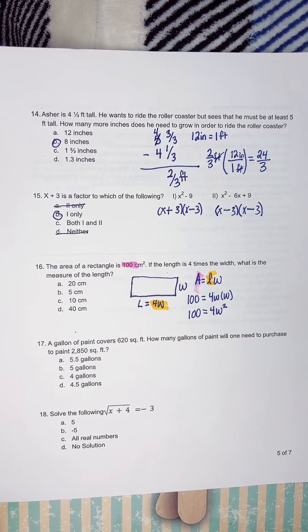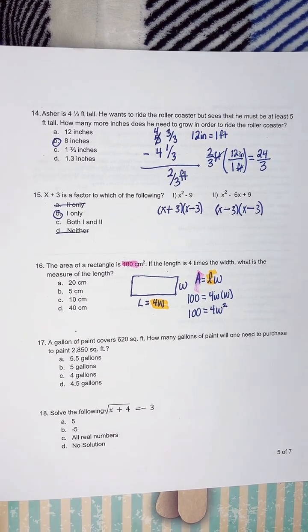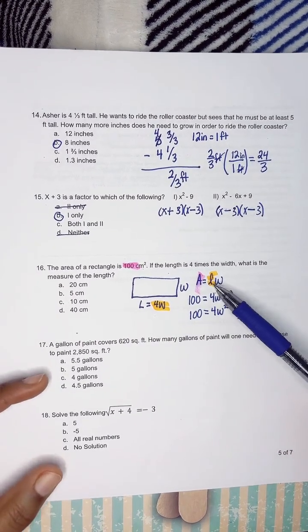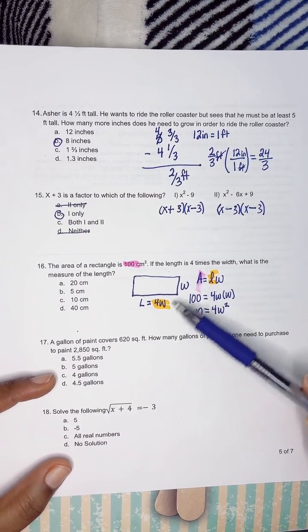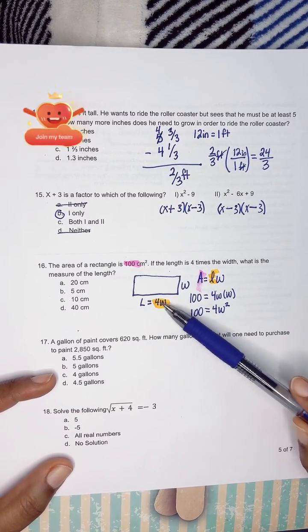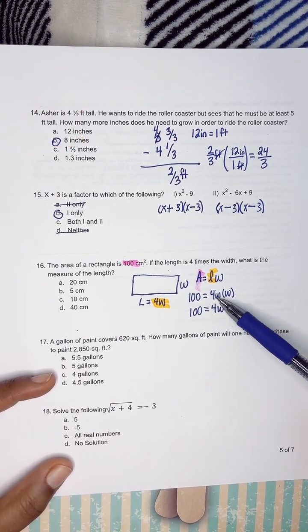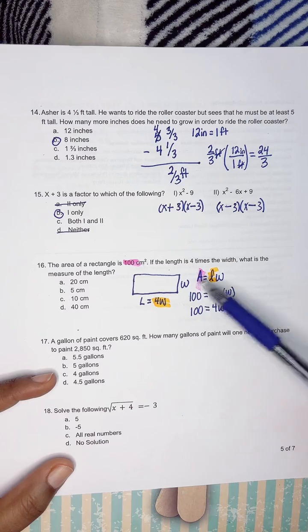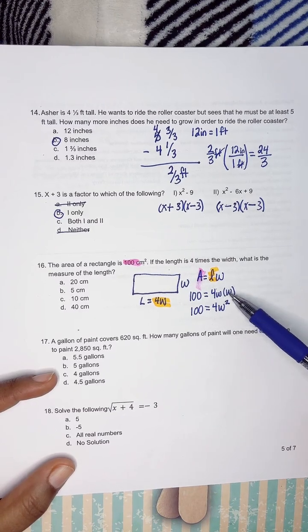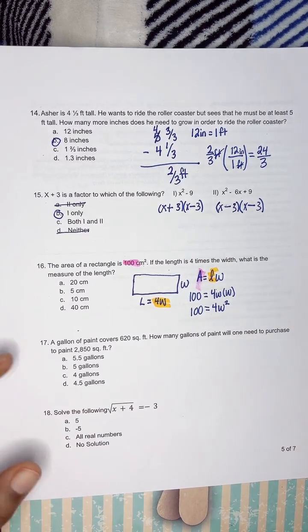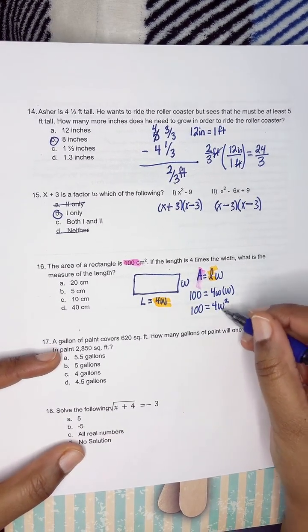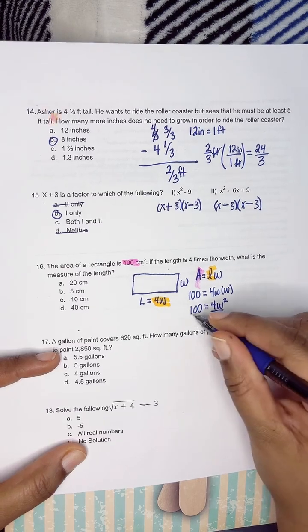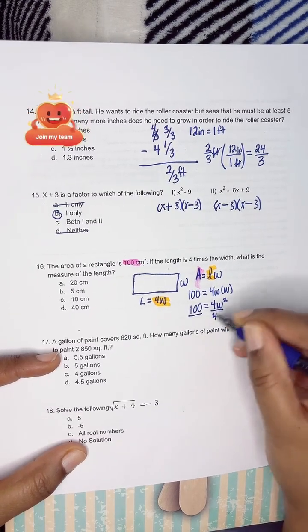Divide by 4. Why 2 W's? Because in our formula, we have length times width. Well, we have to multiply these two things. See, they told us the length was 4W. But remember, the formula already had a W. So that's why we have to multiply it and get W squared. Great question. Now we want this W squared. We got to solve this. So we have to divide by 4.